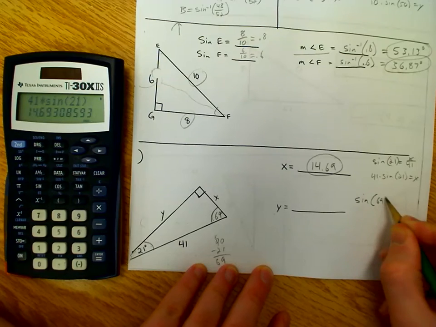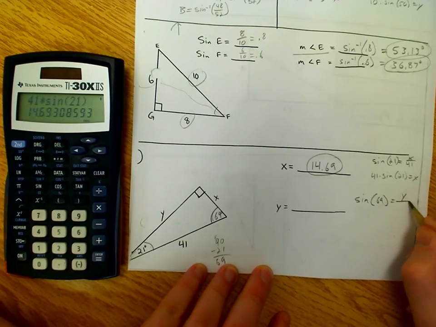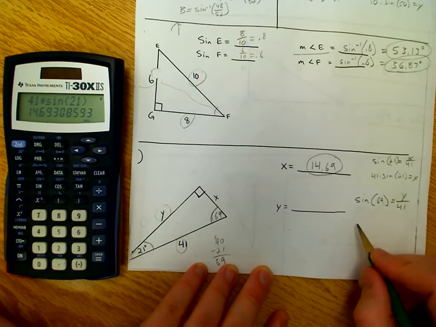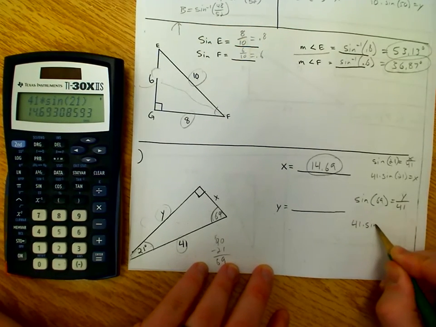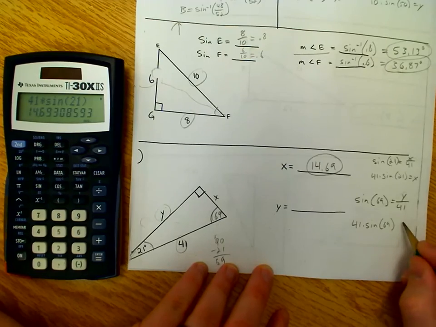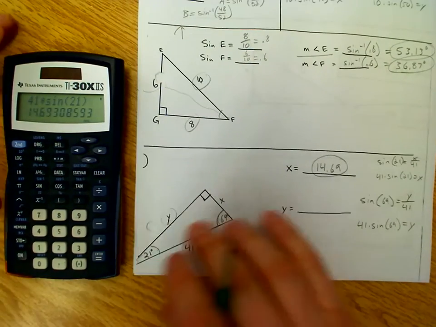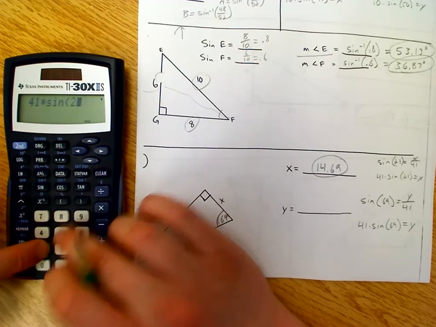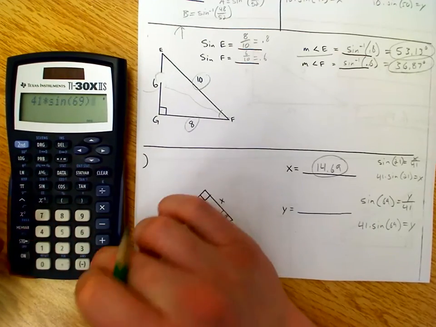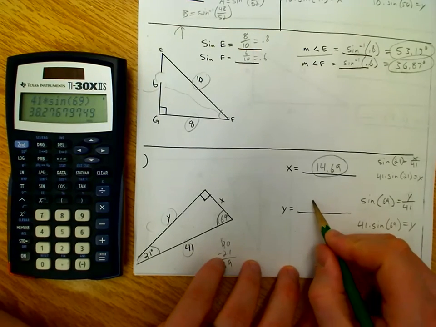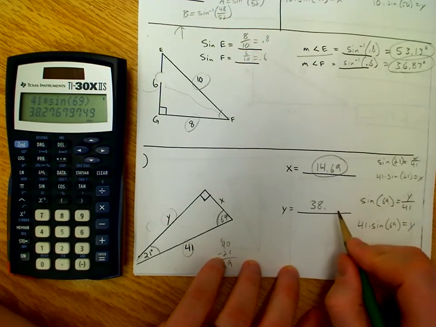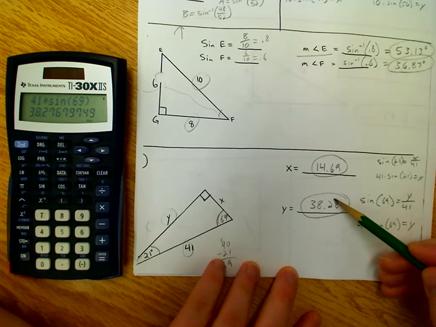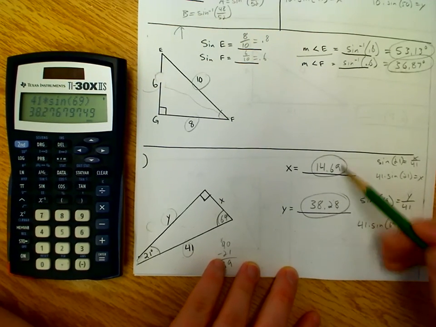For y, I'm going to take the sine of 69 here. So sine of 69 equals y over 41. So the sine of this is opposite over hypotenuse. 41 times sine of 69 equals y. Calculator. So I get 38.28. All right, these are not degrees. This is a length. So I don't put degrees up here.